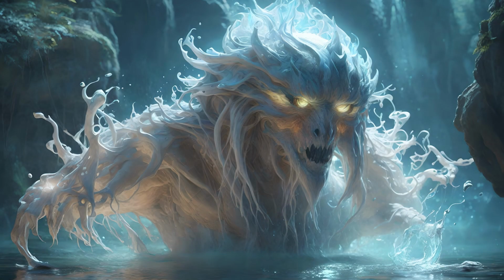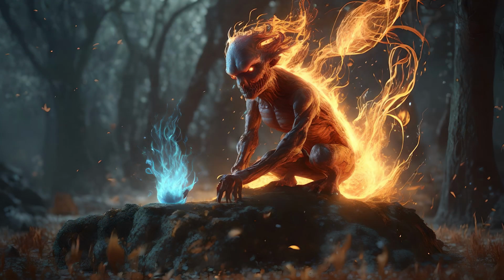By crafting sessions that offer something for everyone, you ensure that each player type feels engaged and valued. This balance is the key to a successful and enjoyable campaign.